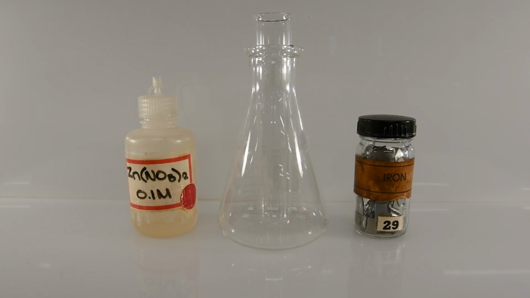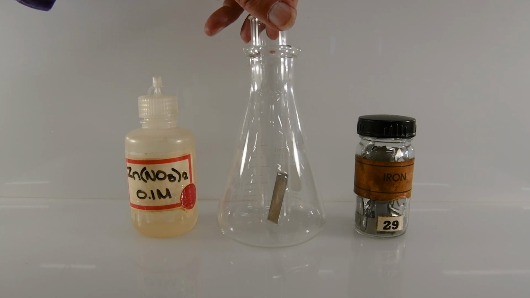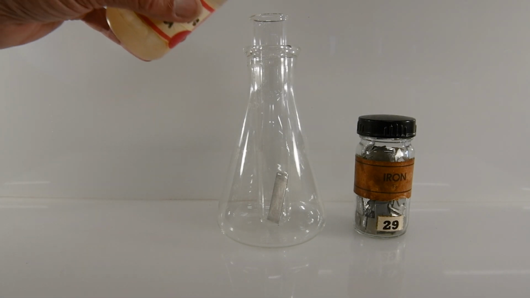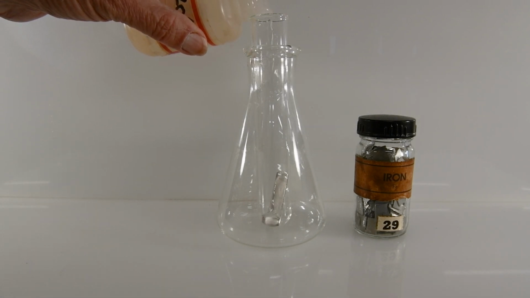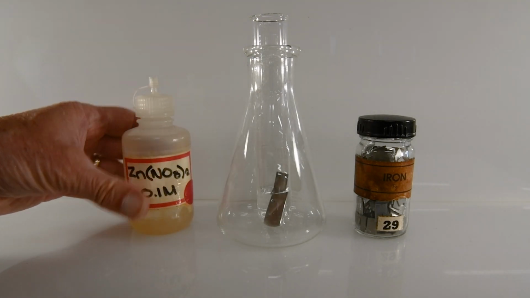This is the reaction between zinc nitrate and iron. So let's add a piece of iron to the test tube. And then we'll add some of our zinc nitrate solution. And now let's watch and observe what happens.